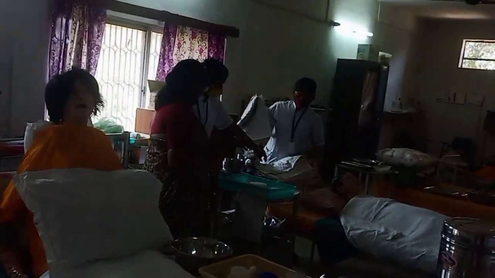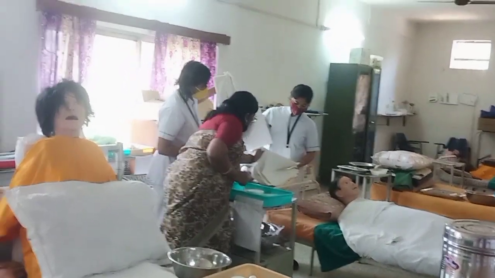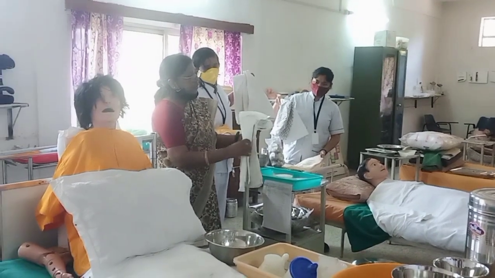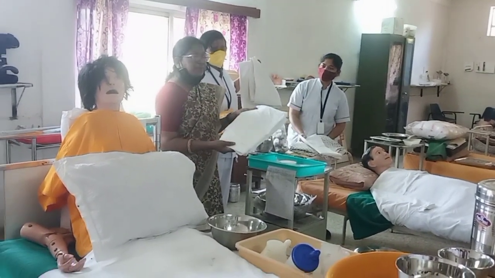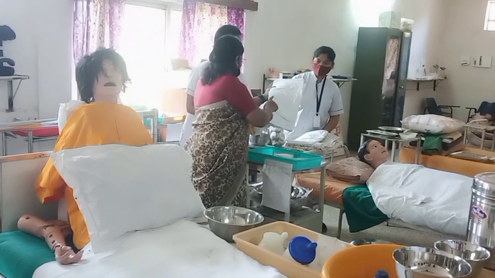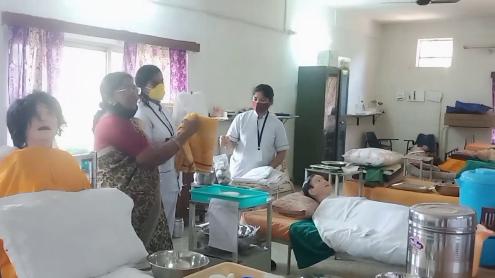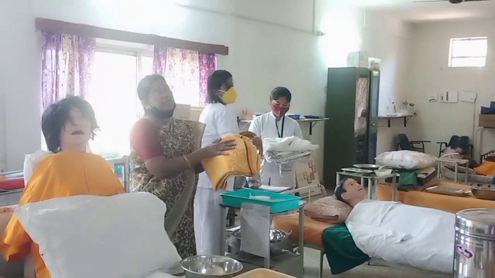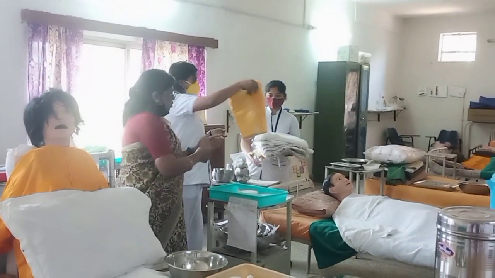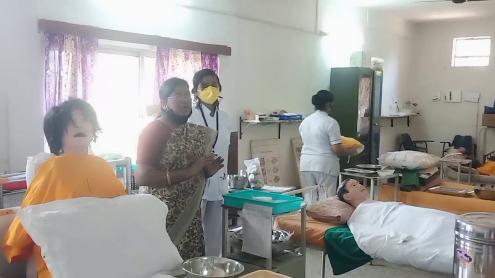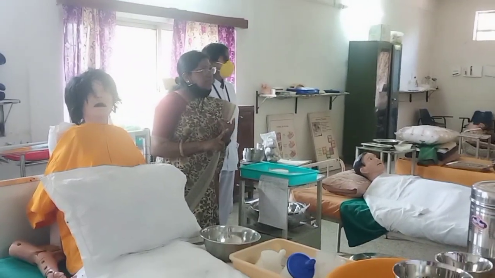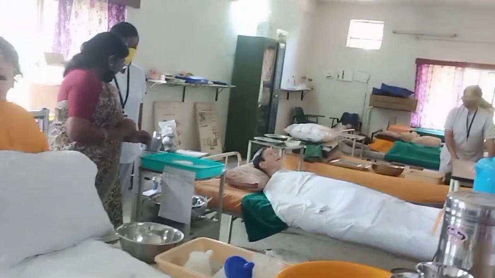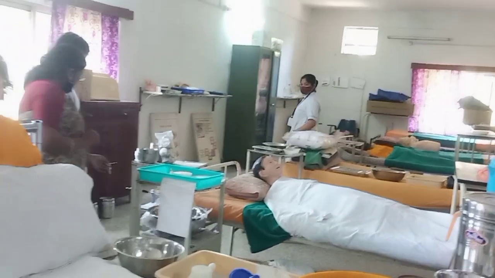One is the blanket cover. This is blanket cover, to cover the blanket. This is towel. Towel we also use in different sizes. This is linen, and you have the basic equipment for bedside patient care. And this is not completely different.